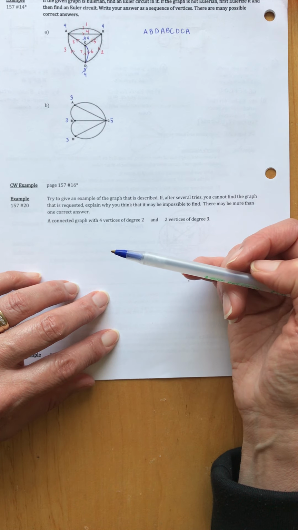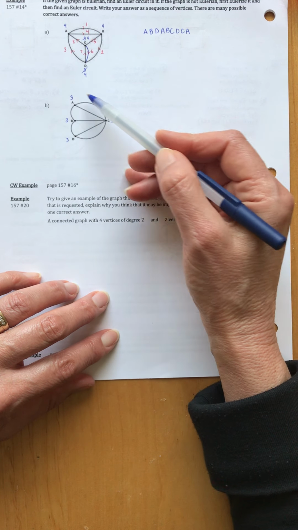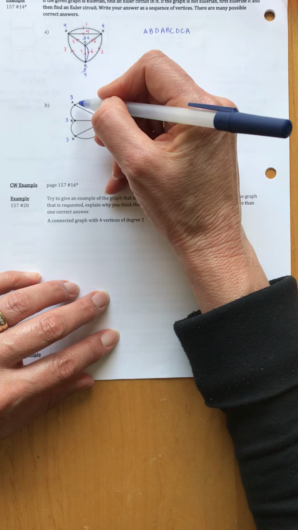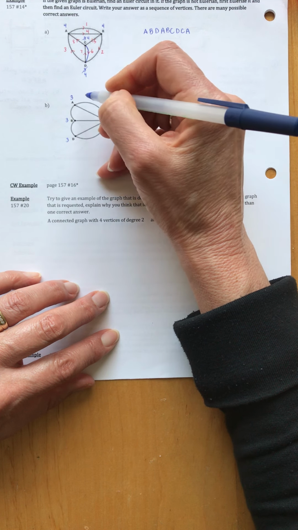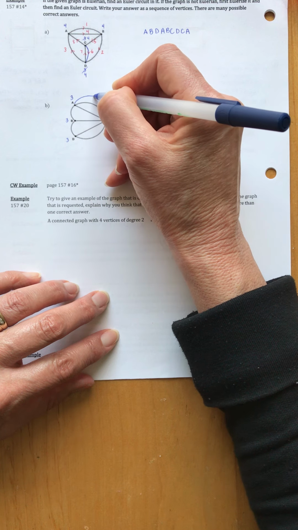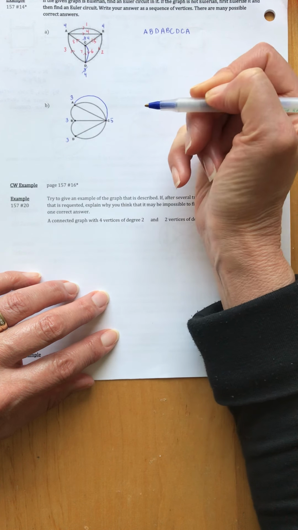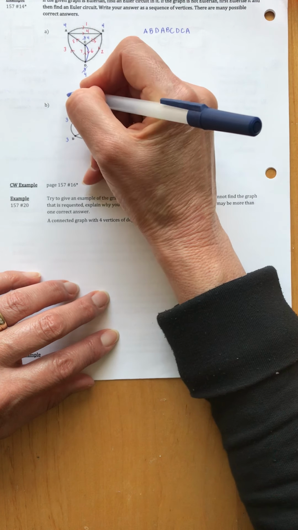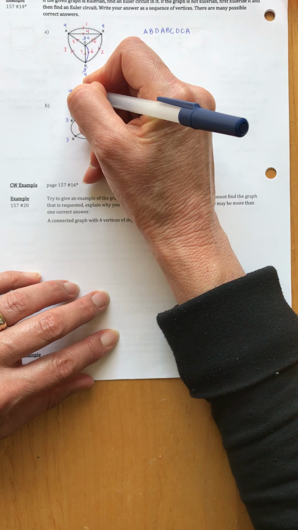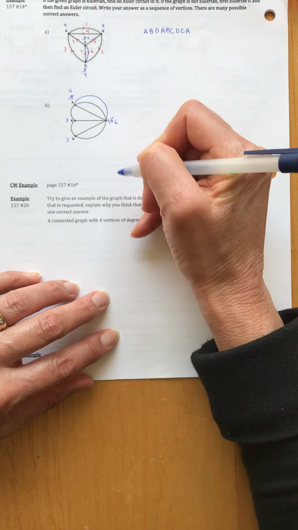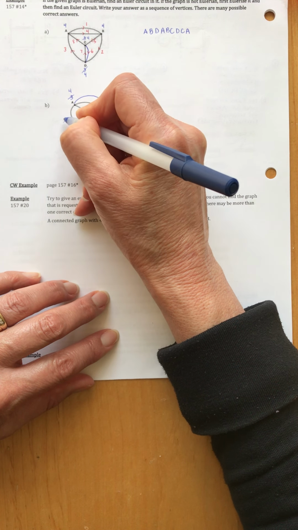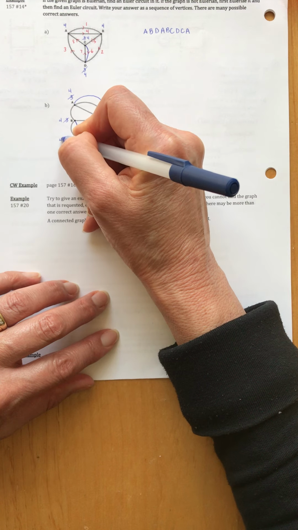The easiest way to do it is to take two odd vertices that are close together and create another edge. So I'm going to take A and C and create an edge here, like this. Then I'm going to take B and D and create another edge there. So let's change this. This changes to 4. This changes to 6. And when we create an edge here, this changes to 4 and this changes to 4.